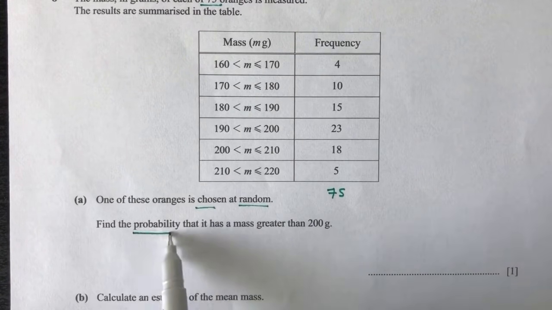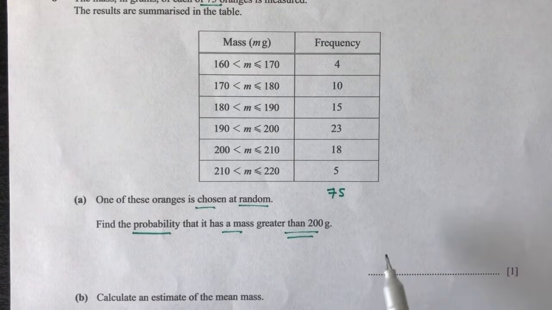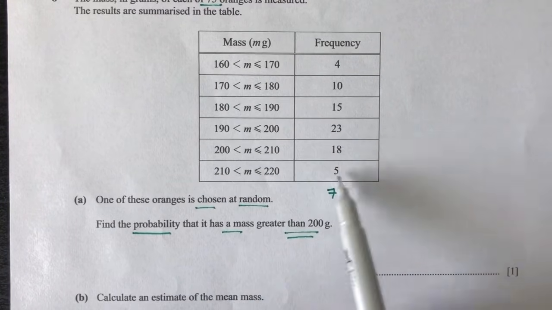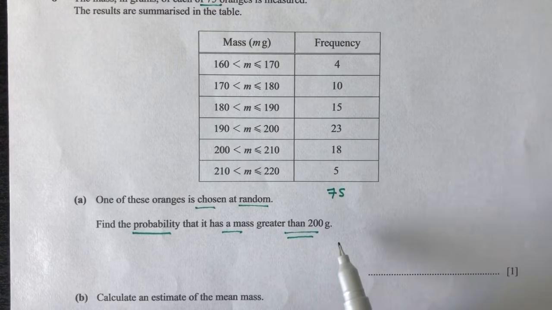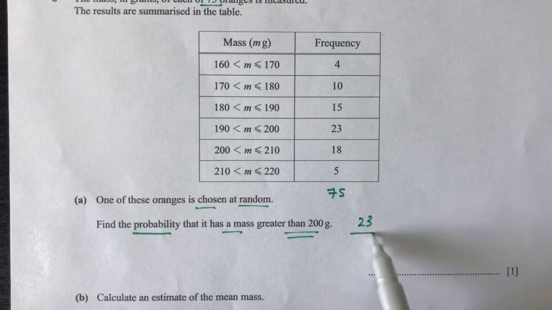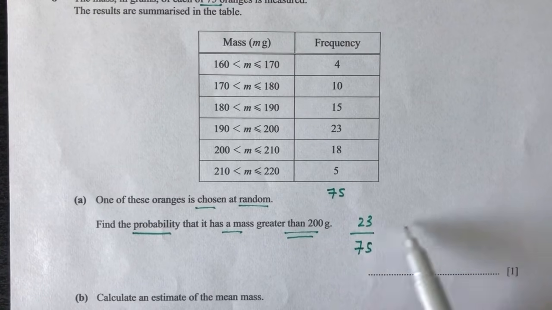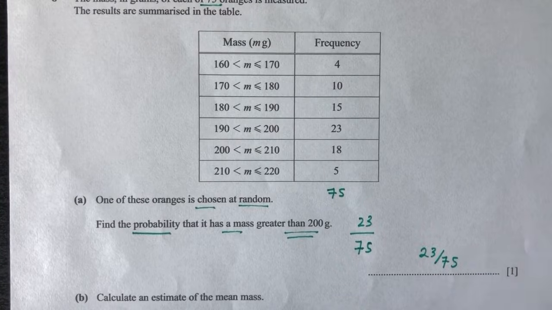Find the probability that it has a mass bigger than 200. So bigger than 200 will be these 2, which is 18 plus 5 will be 23. So 23 over 75, which is the total. So your first answer will be this one.